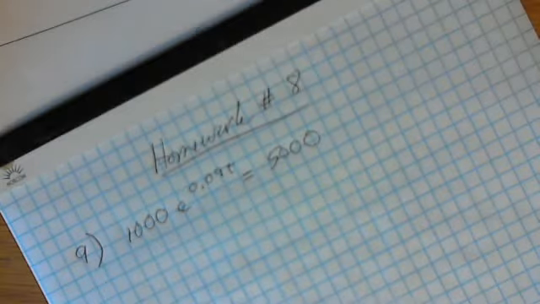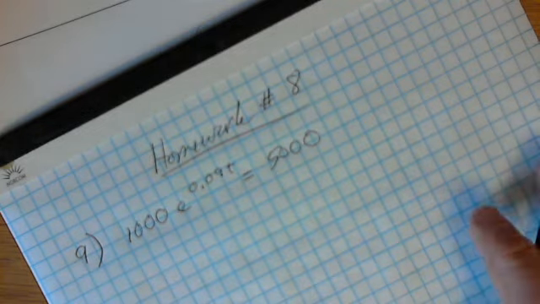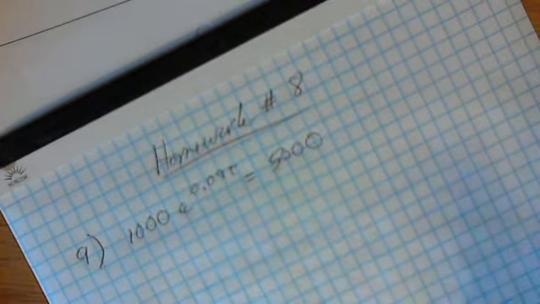This is homework number 8. We're going to solve problem 9, and this is part 2. I did a preview of this problem in the previous video, so now we're actually going to solve it.